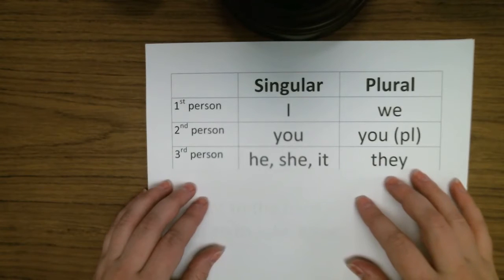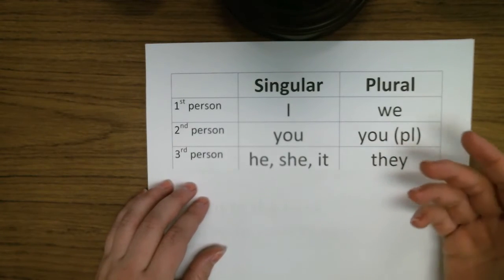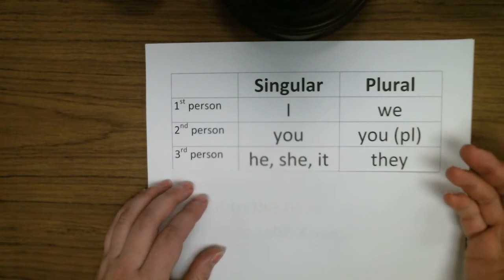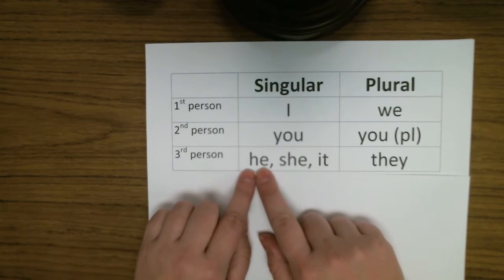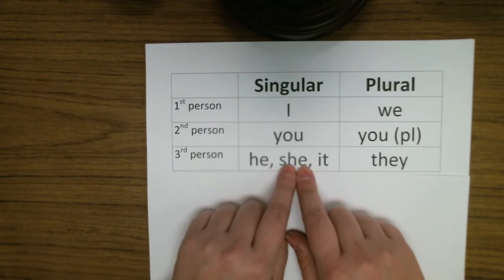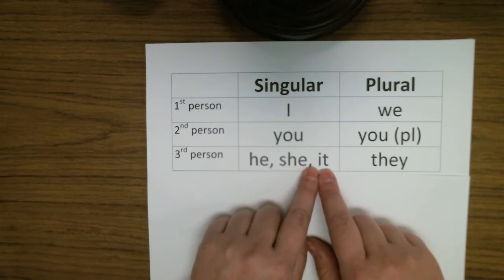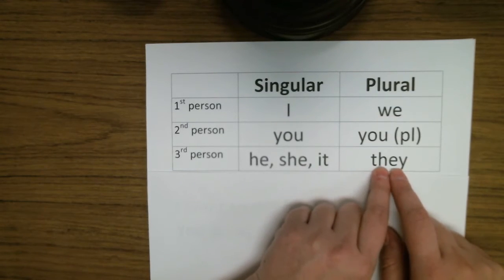Third person is if I'm talking about somebody else or something else or someplace else, because a pronoun can be a person, a place, or a thing, right? So if I'm talking about a boy, it would be he. If I'm talking about a girl, it would be she. If I'm talking about something that's not a gendered item, a thing or a place, it would be it. And if it's plural, it's they.